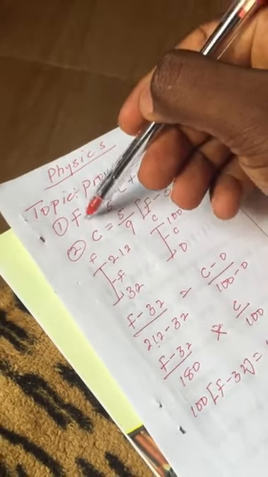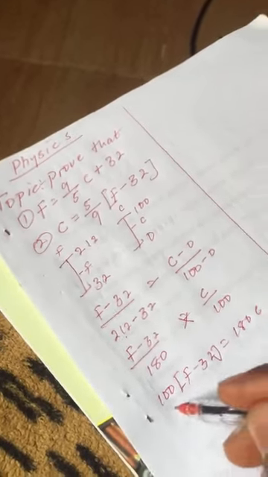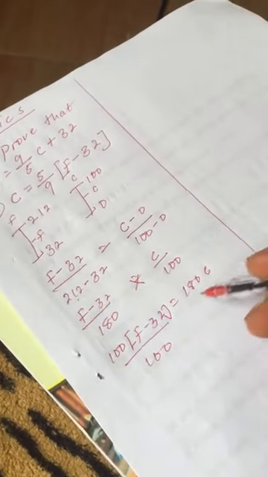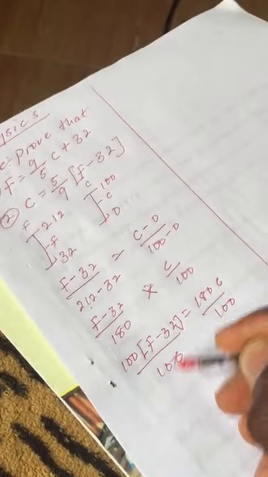Since we are looking for F, we divide both sides by 100. 100 takes away 100.